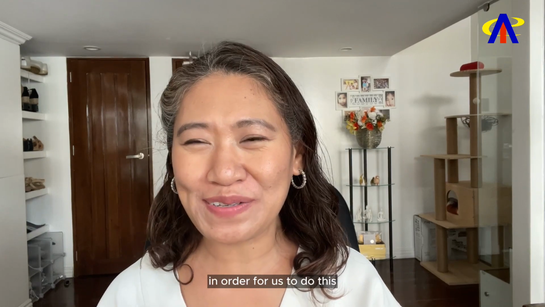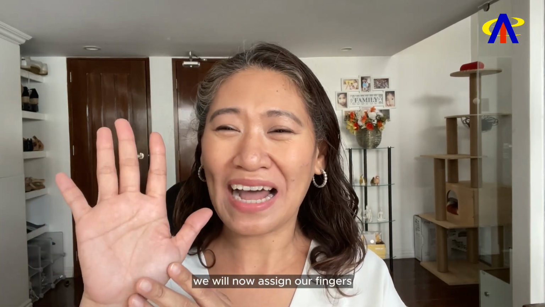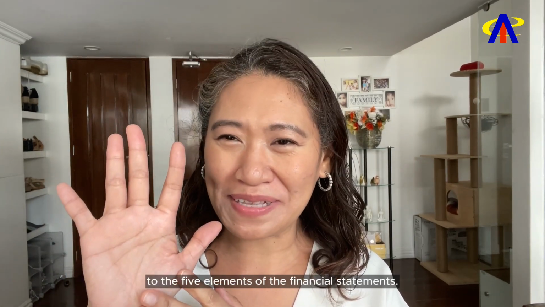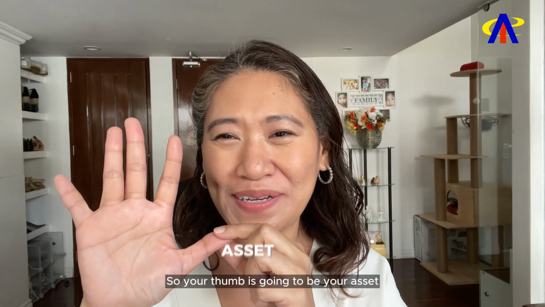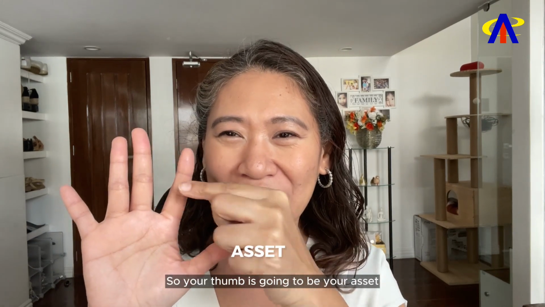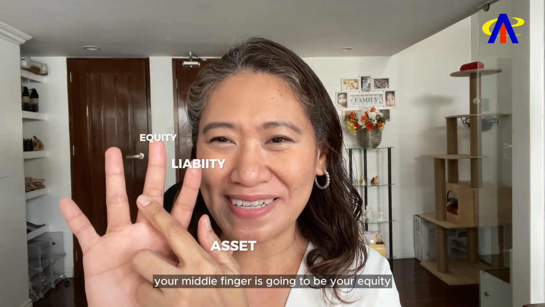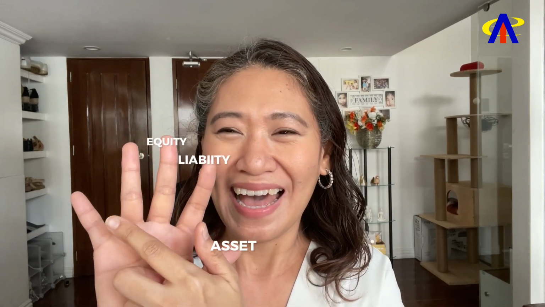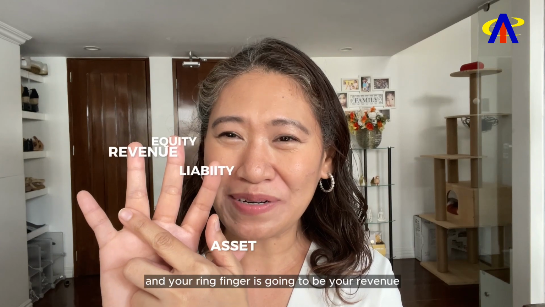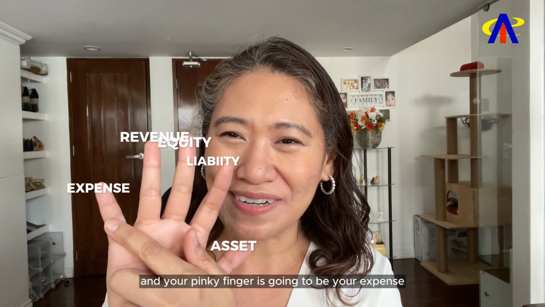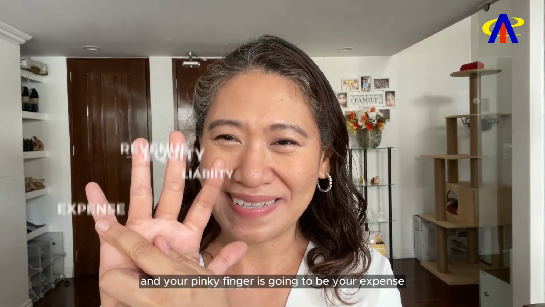In order for us to do this, we will now assign our fingers to the 5 elements of the financial statements. So your thumb is going to be your asset, your forefinger is going to be your liability, your middle finger is going to be your equity, and your ring finger is going to be your revenue, and your pinky finger is going to be your expense.